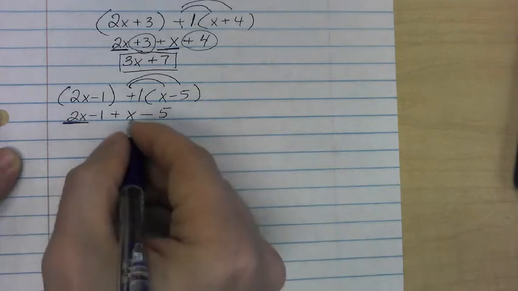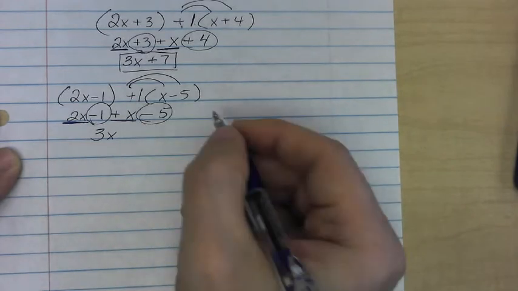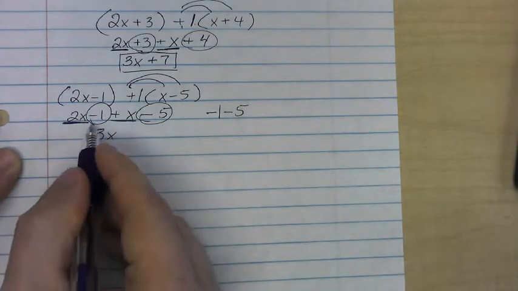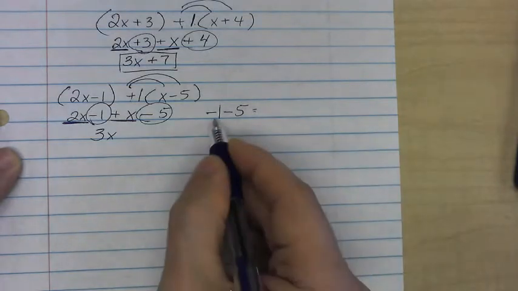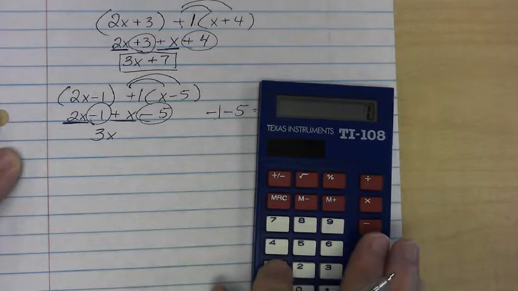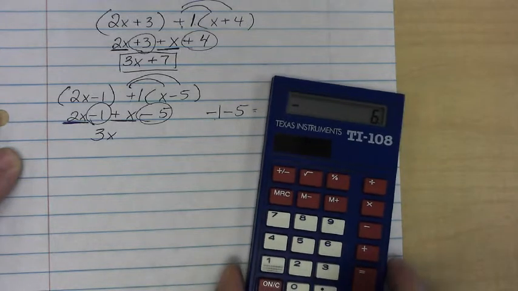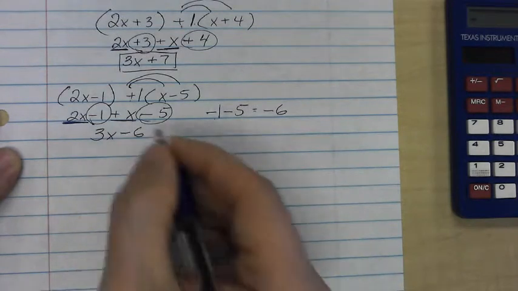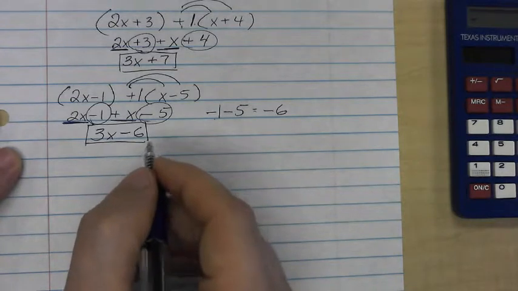So now I have 2x's plus an x. That's going to be 3x's. And I have minus 1, minus 5. If I wrote that off to the side here, minus 1, minus 5, see where that came from? The way you would read this problem is negative 1, minus 5. Don't forget how to put that in your calculator. First type in 1, make it negative, then hit minus. There's the 5. And we get negative 6 as our answer. Now all I'm going to do is write that negative 6 right here, and that makes this answer become 3x minus 6. And that is our final answer for that.